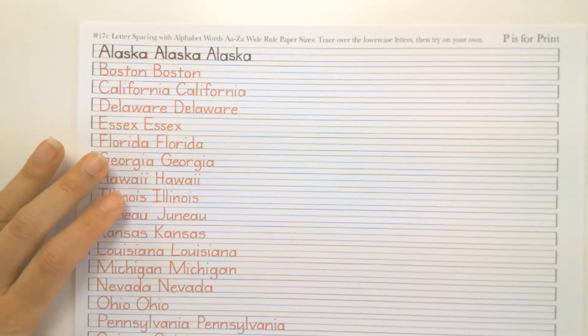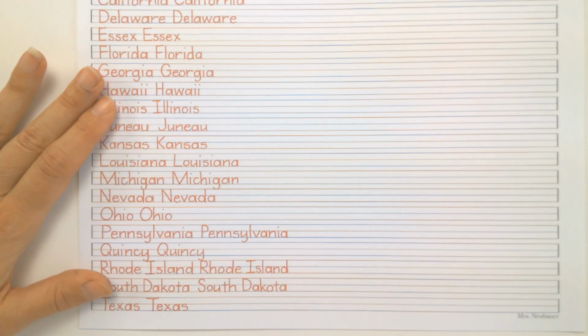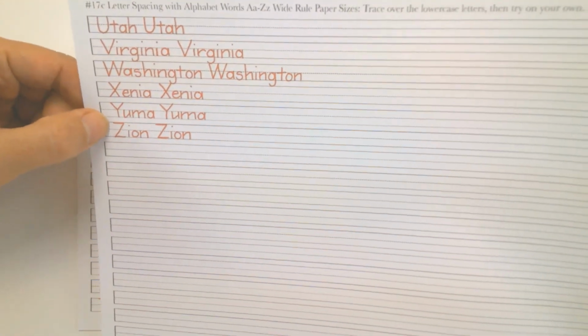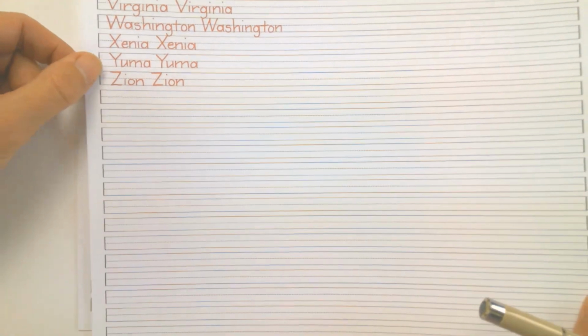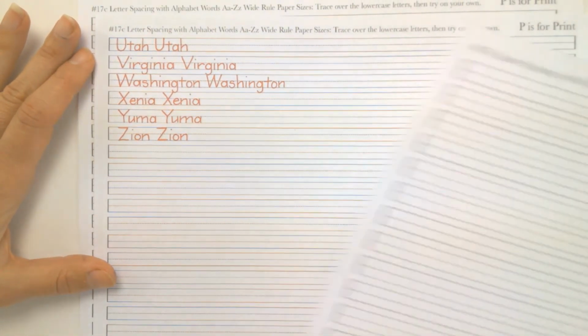And then you're going to go through the T, and the second page is Utah through Zion. Don't have a U.S. state with a Z, but we do have a city. So, and then I also included blank wide rule sizes if you want to practice some more.